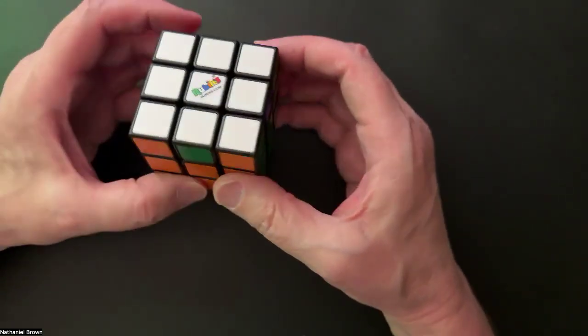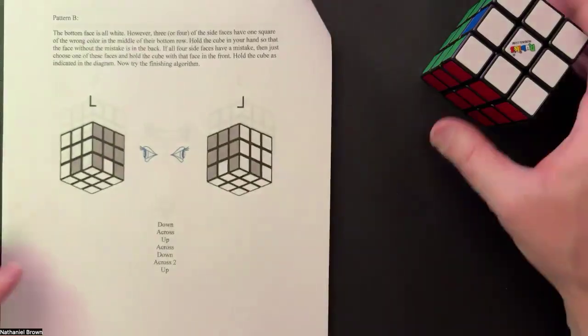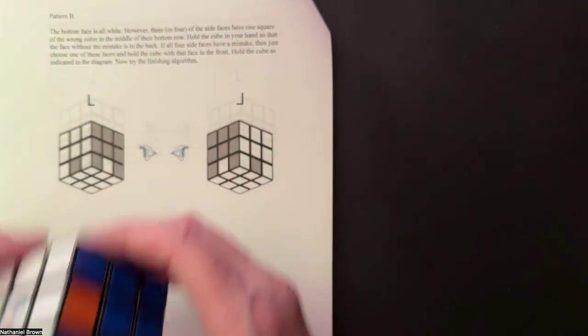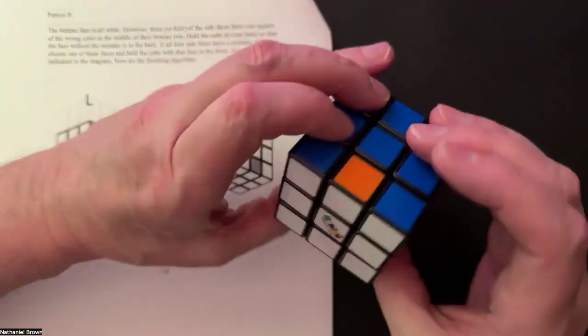What do we got? Oh, this looks like pattern B. Pattern B. Oh, we're really moving around. All right. It's all right. Pattern B. Okay. Yep, this is definitely pattern B because the bottom surface is all white.